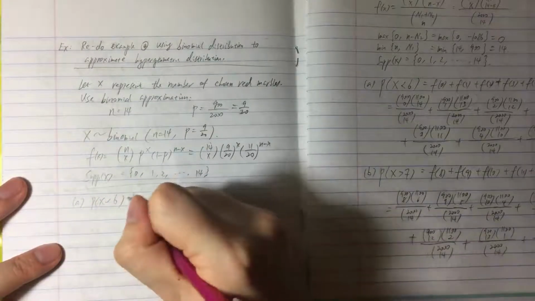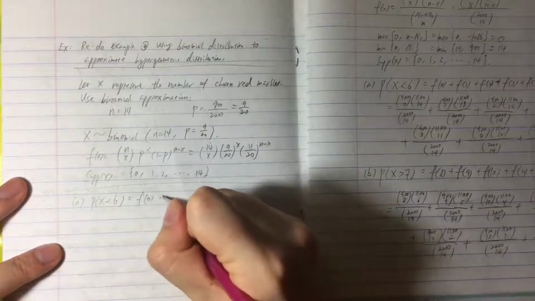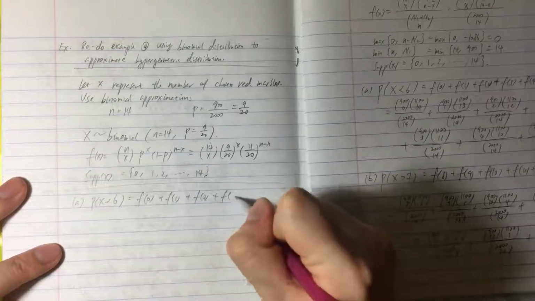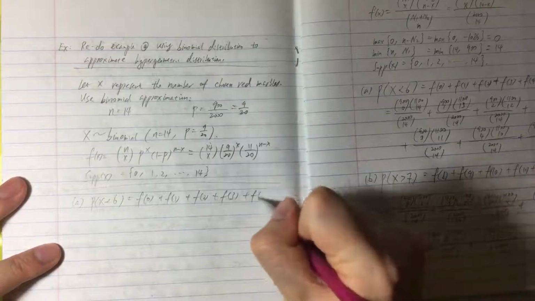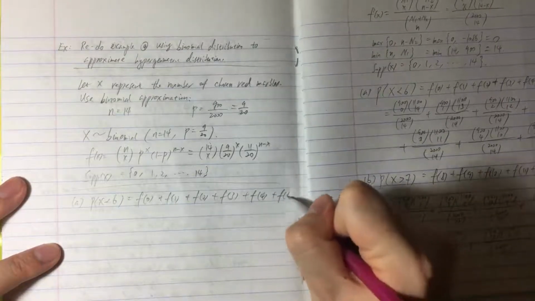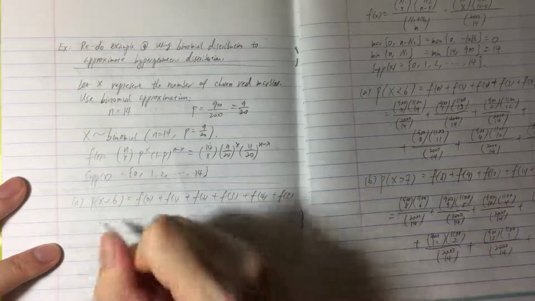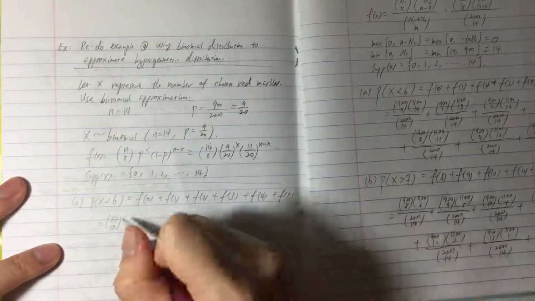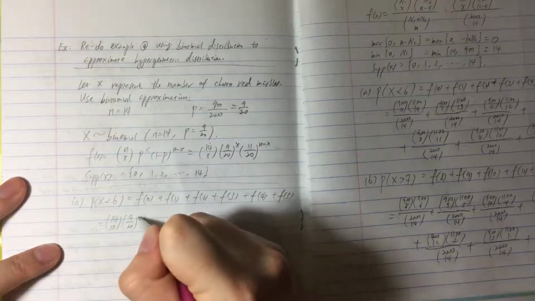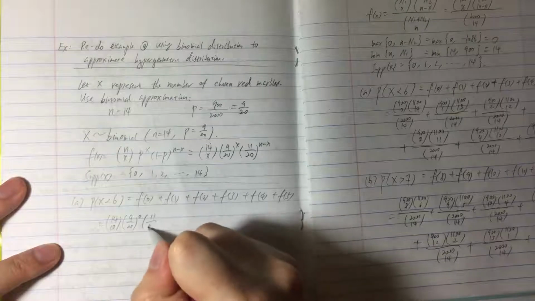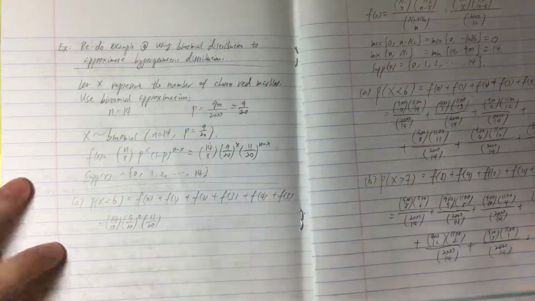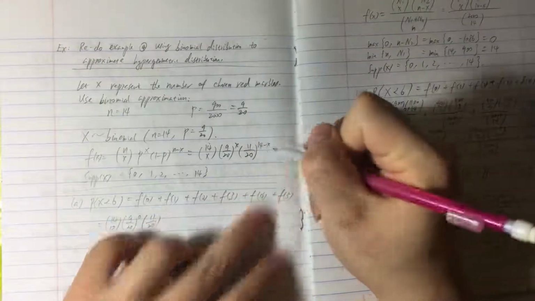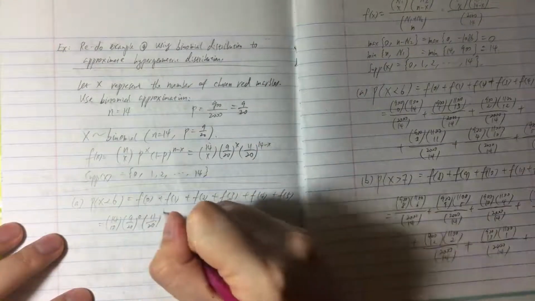Probability that x is less than 6. That's the same thing as f of 0 plus f of 1 plus f of 2 plus f of 3 plus f of 4 plus f of 5. f of 0, plug in 0 for x. That's 14 choose 0, 9 over 20 to the power of 0, 11 over 20 to the power of n minus x. n is 14, so it should be 14 minus x. 14 minus 0 is 14.